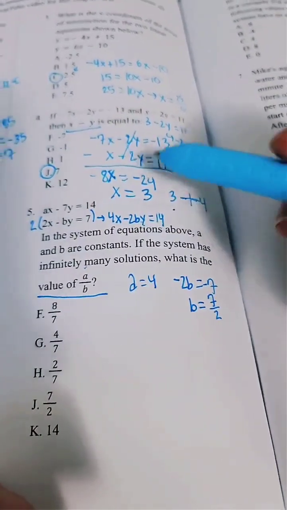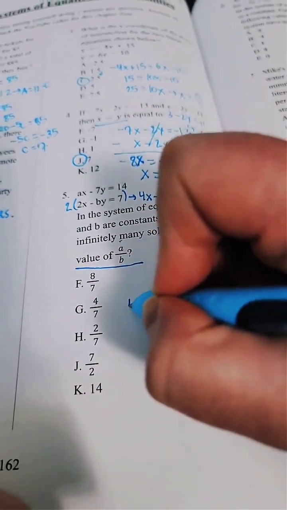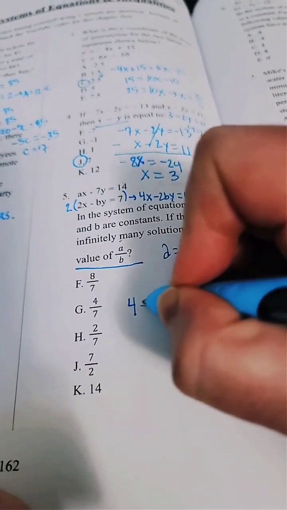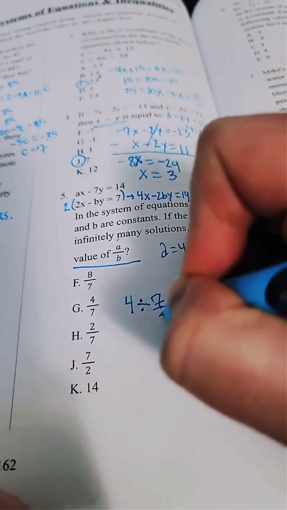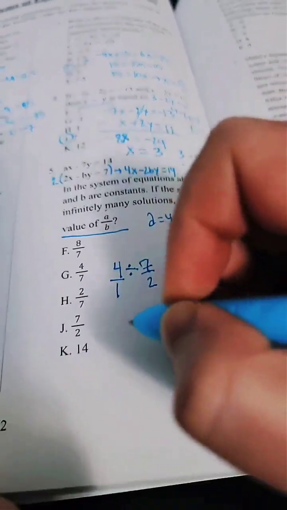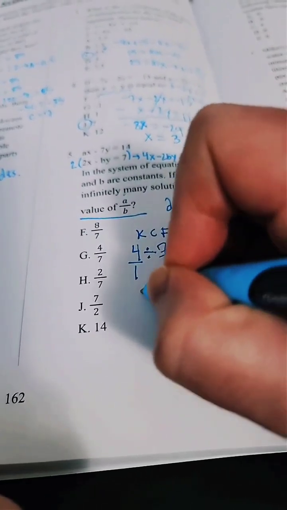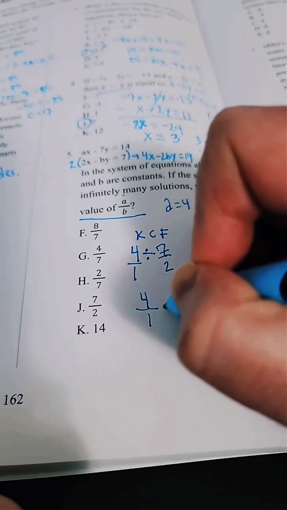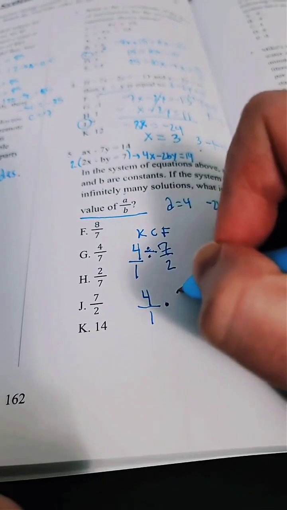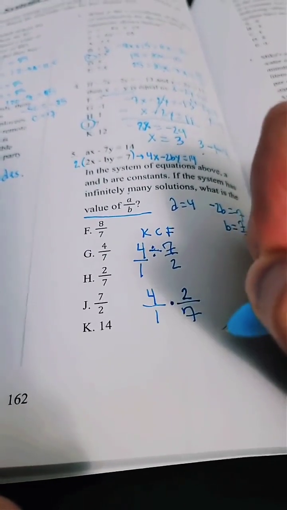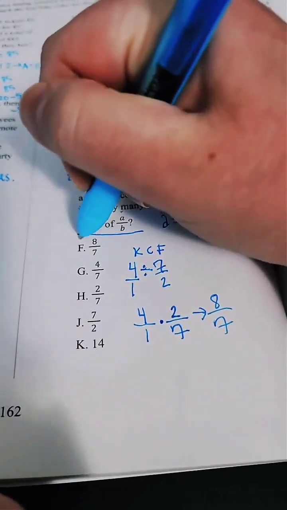Now remember, I'm trying to find out what a over b is. So I'm going to do a divided by b. a is 4, and I'm dividing, because the fraction bar is the same thing as a division symbol, by what b is right here, 7/2. Remember, 4 is the same thing as 4 over 1. When we're dividing with fractions, we have to KCF: keep, change, flip. So I'm going to keep the 4 over 1. I'm going to multiply, because I'm changing the division to a multiplication symbol, and then I have to flip 7/2 to be 2 over 7. Now when I multiply across, I'm going to get 8/7, so the answer should be F.